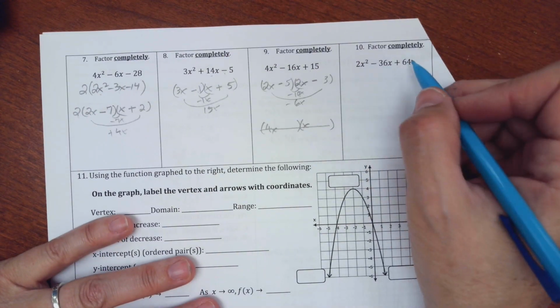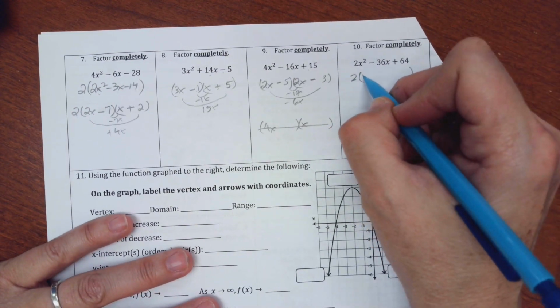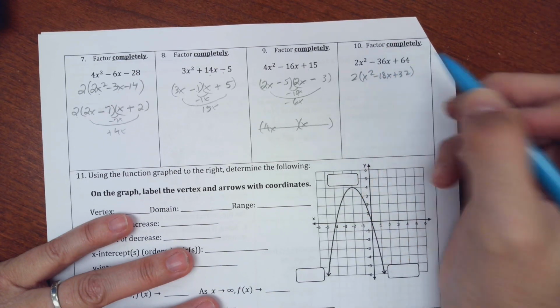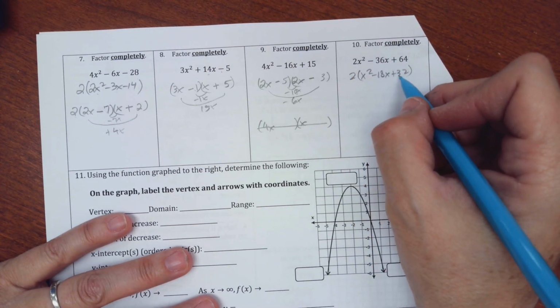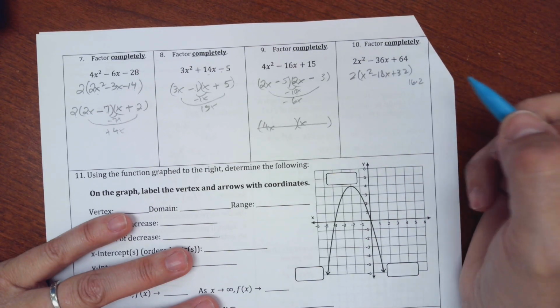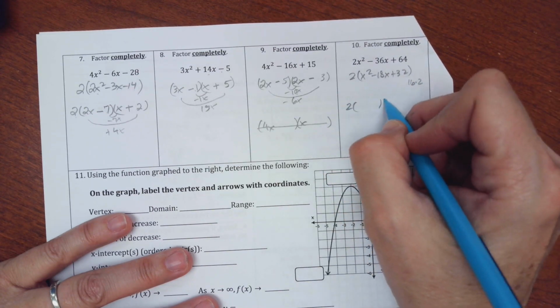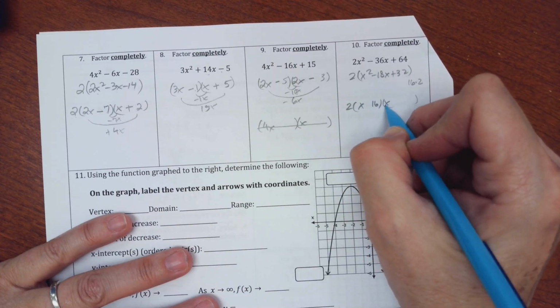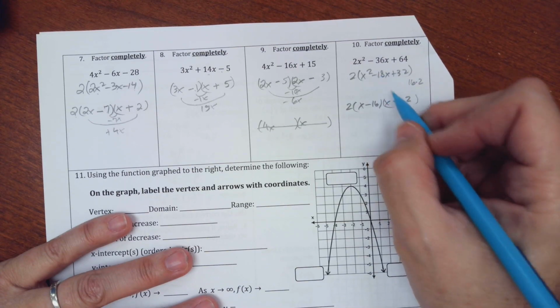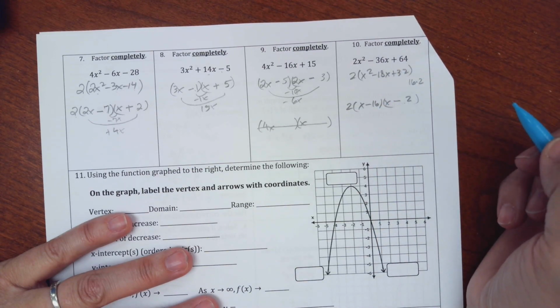All right, 2 goes into all these, so I'll pull that 2 out. Minus 18x plus 32, if I divide them all by 2. All right, so what multiplies to 32 and makes 18? I think I'll be using 16 times 2. So here we go. x and 16 and x and 2. They'd have to both be negative to make a negative 18 and to make a positive 32.